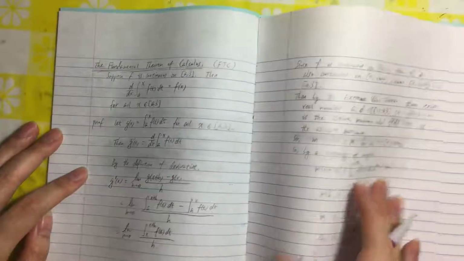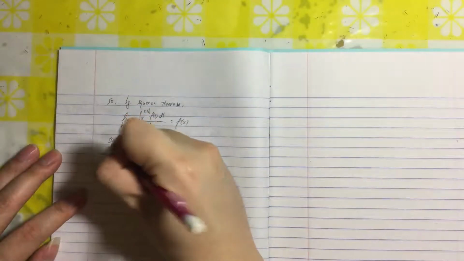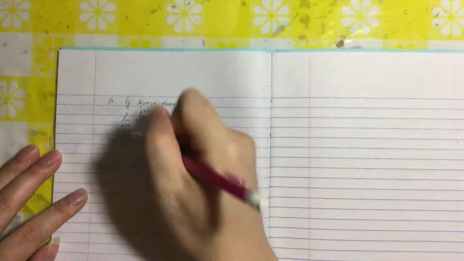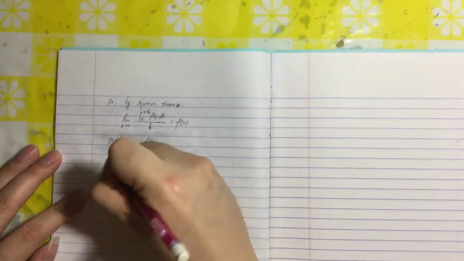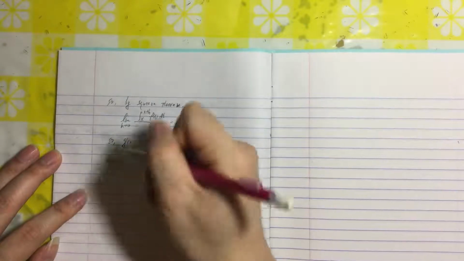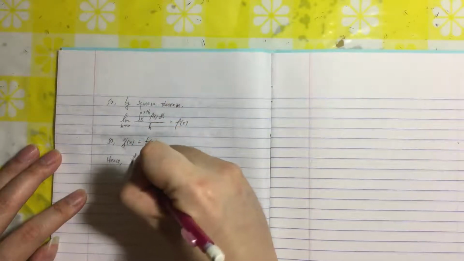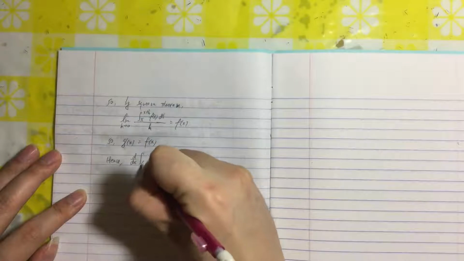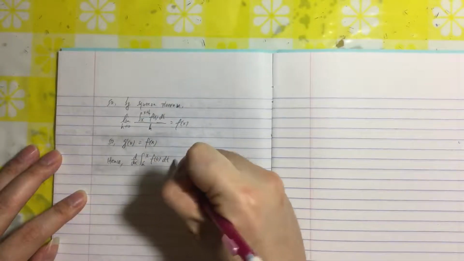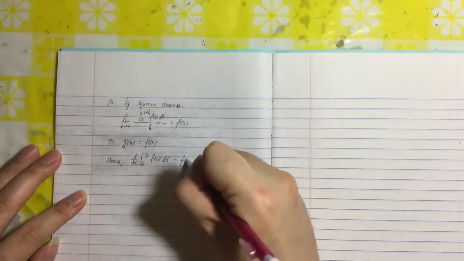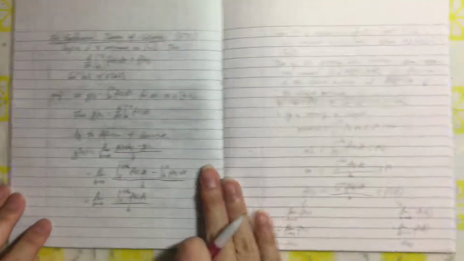So g prime of x equals f of x. Hence, the derivative of the integral from a to x of f of t dt equals f of x. That's the complete proof of the fundamental theorem of calculus.